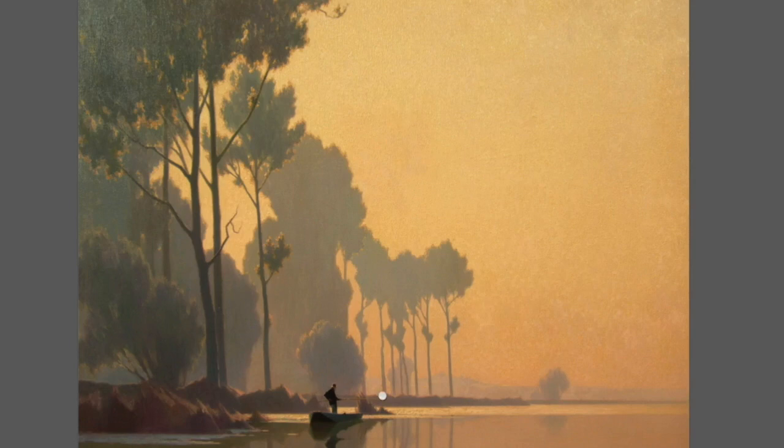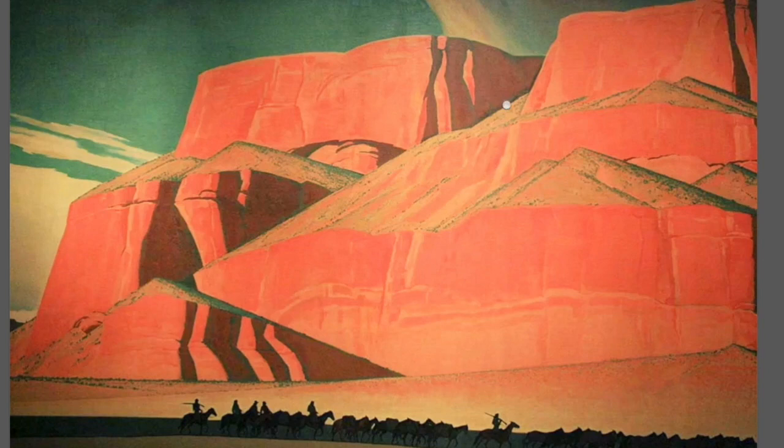And he's after that simplification, not simplifying to where it looks boring, but simplifying so the shade or the light is dominant and not the detail. All these examples are very, very non-detail oriented, very design oriented.